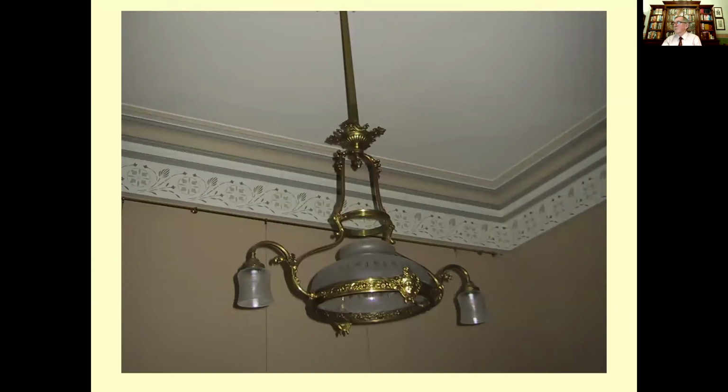Here's a light fitting where all the lenses are facing down. This is because it is electrified, so it's actually called an electrolier, whereas those Victorian ones, of which I showed you a picture, are called gasoliers.